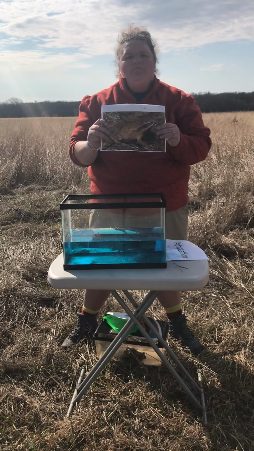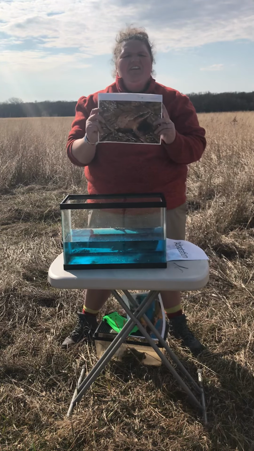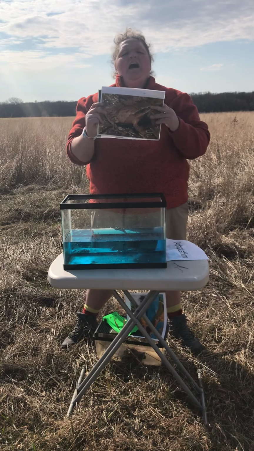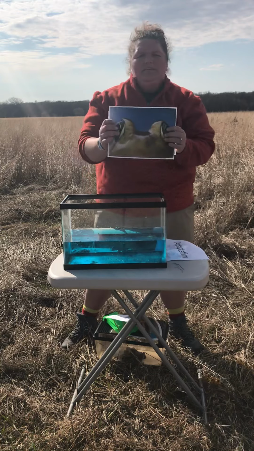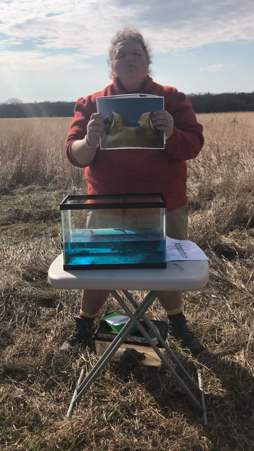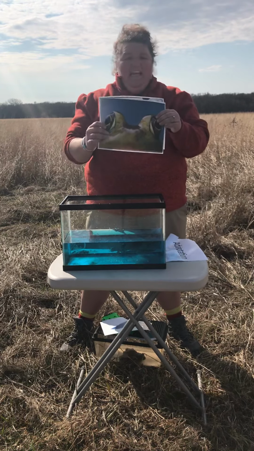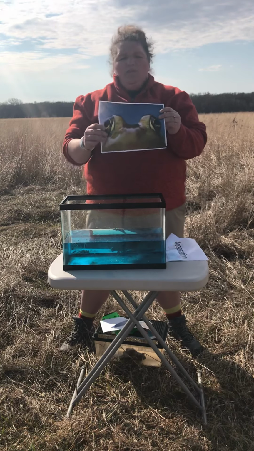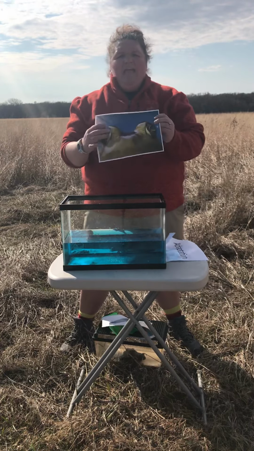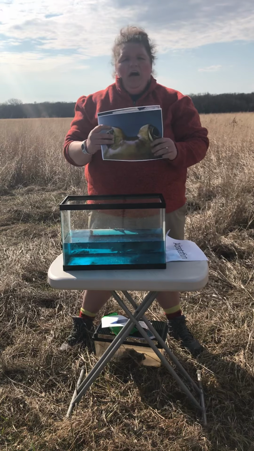And an animal that has really big eyes on the side of their head is a frog. Frogs have big eyes on the side of their head so they can look for predators. Because if they were not able to look for predators, it would be an easy target to get eaten by predators.